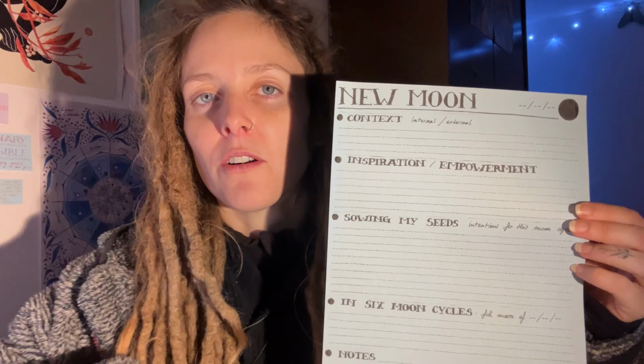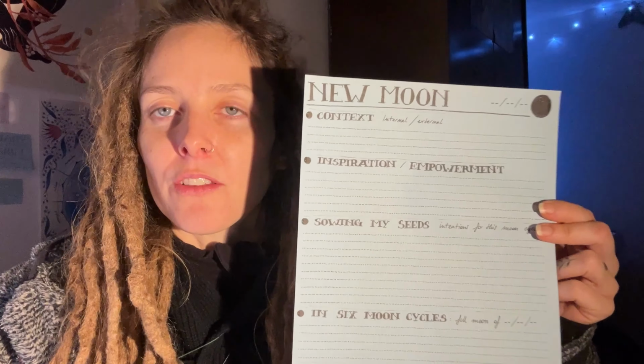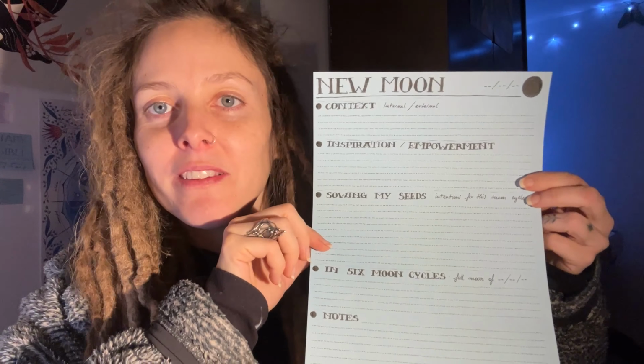So it starts with the context. So what's happening in my life right now in this new moon? The context, what's going on, and then inspiration or empowerment. That's where I write sentences, motivational sentences, quotes, things that I've read recently, or that I saw in movies, or that I dreamt of, something that gives me a sense of empowerment. And then this is where I sow my seeds. So for the new moon, let's say, plant my seeds and express my intentions for that moon cycle.